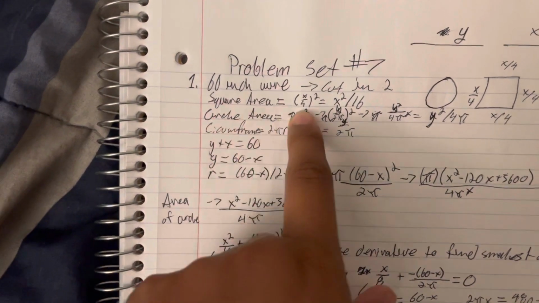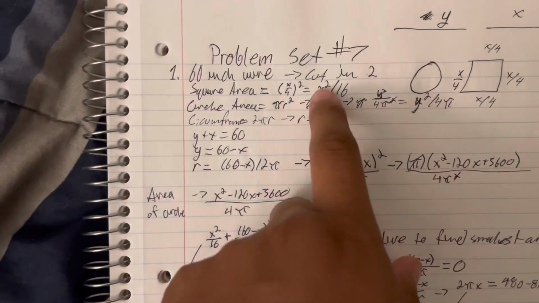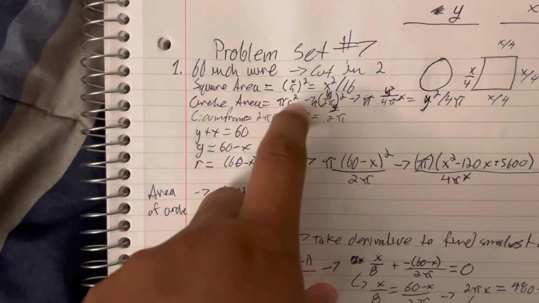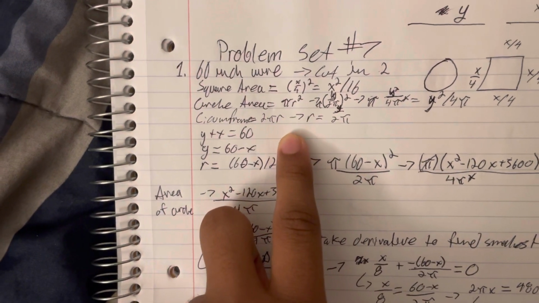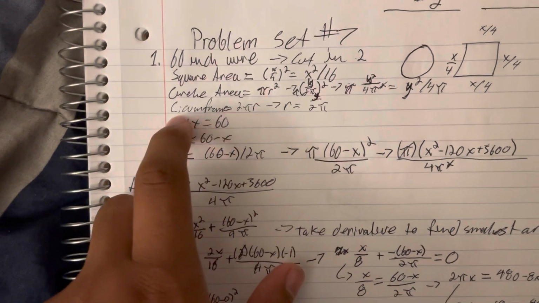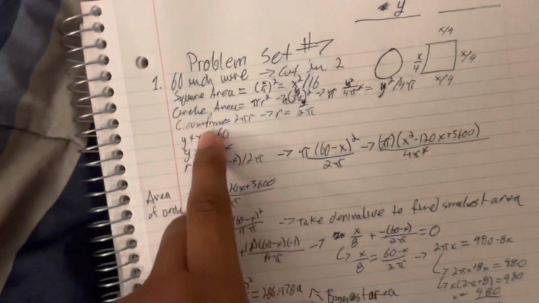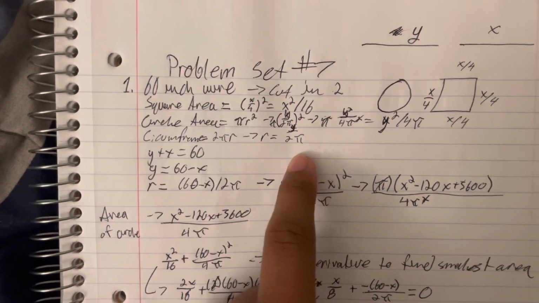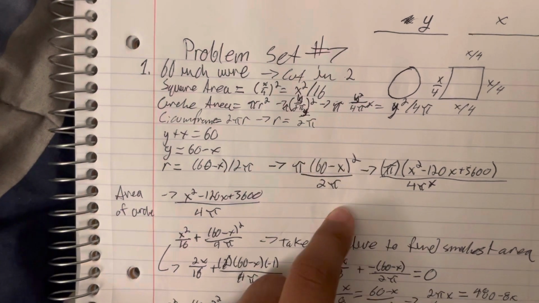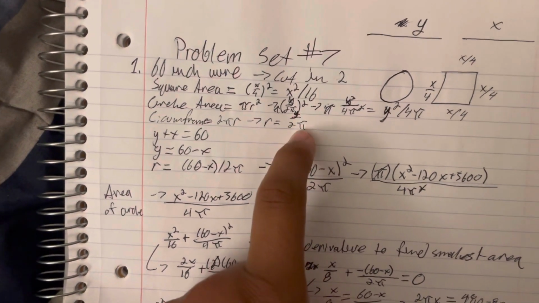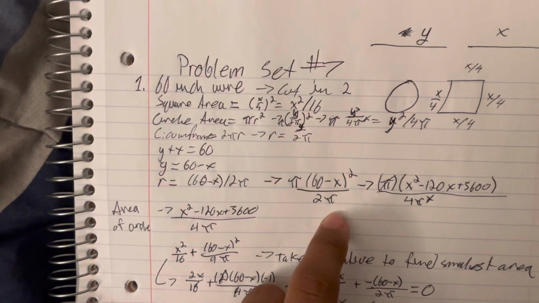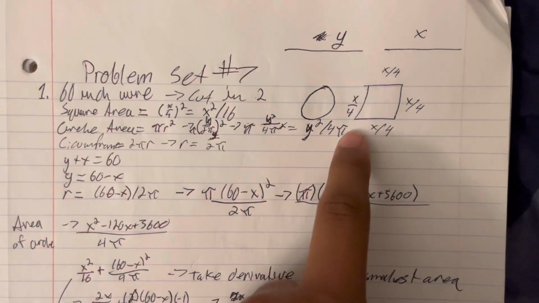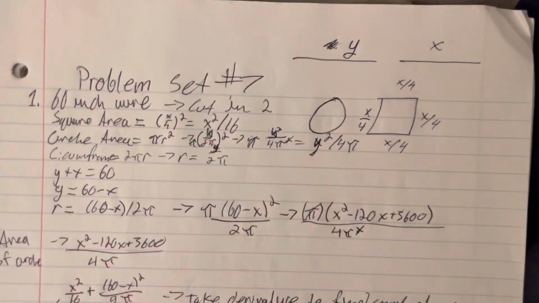So the area of the square would be one of these sides squared, which is just X squared divided by 16. And here's the general area of a circle, right? And then what I did was I took the circumference equation and rewrote it so that radius is equal to this. Then you plug everything back into this equation because we know what radius is. You end up with this, and you just further simplify until you get this right here.